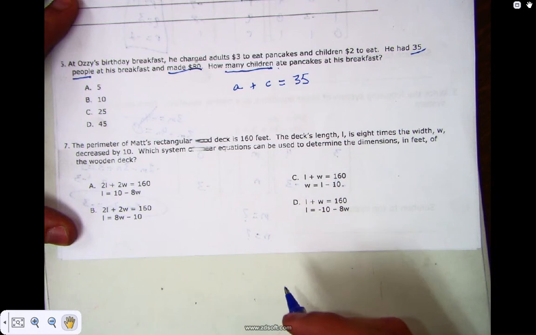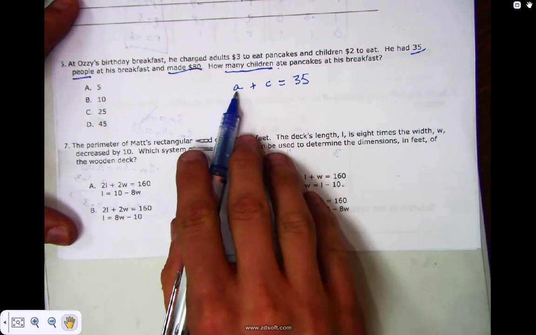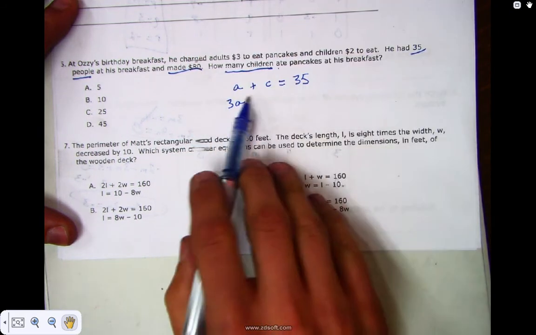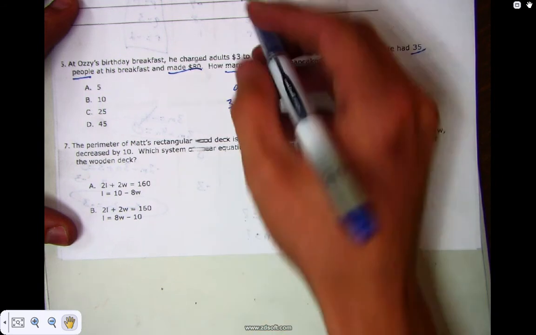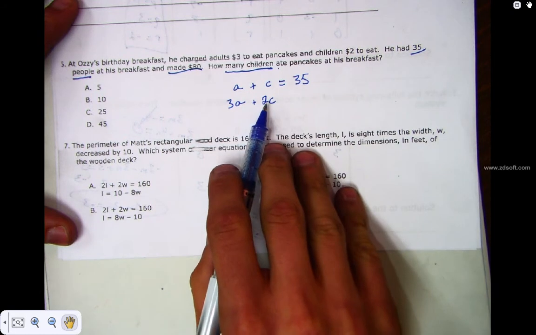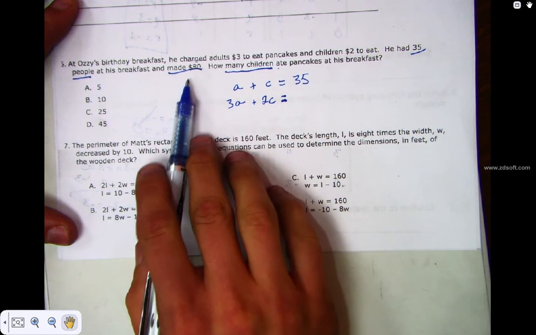Now, if you charged every adult, however many there were, $3, we need to multiply 3 times A. If we charged every child $2, we need to multiply every child by 2 times C. When we do that, we're going to figure out how much money we're actually making, and it should come out to equal $80.